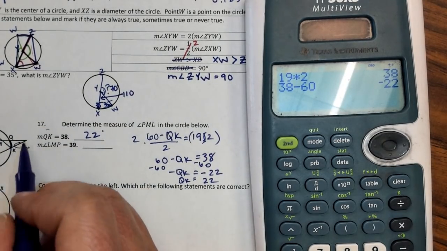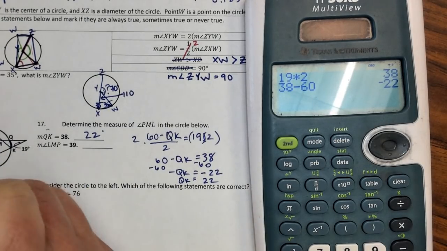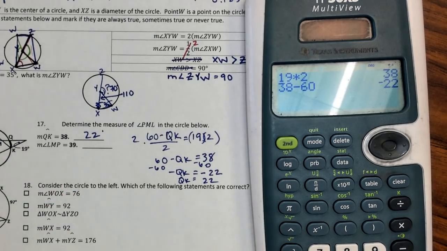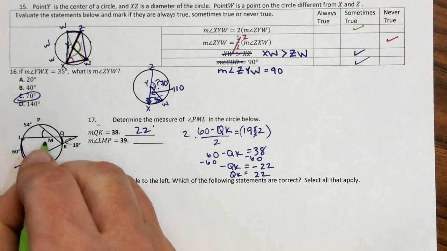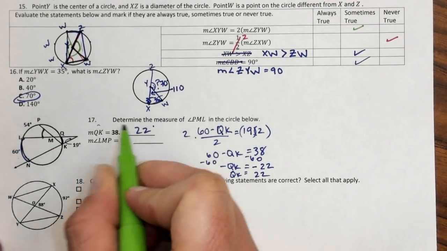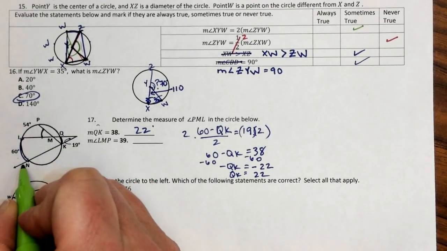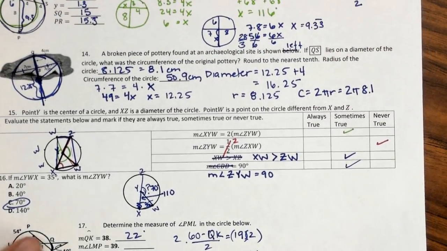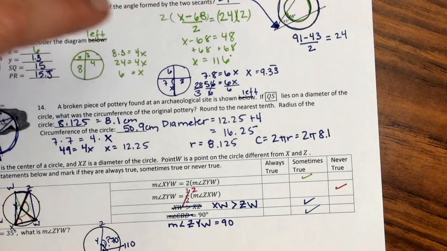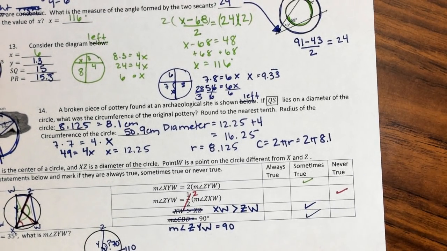And then I want to know LMP, or they said PML, so that's this one right here. Let's switch colors. Okay, that's this right here. So if I know that this right here is 22 by my earlier part of the problem, then I also know, this problem up here.